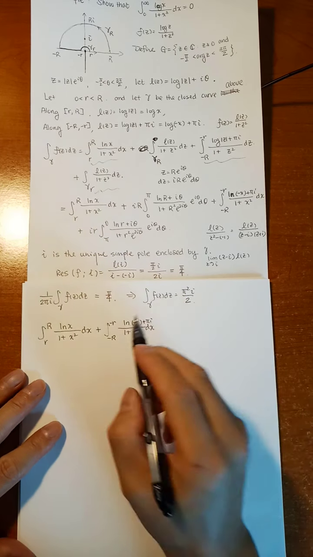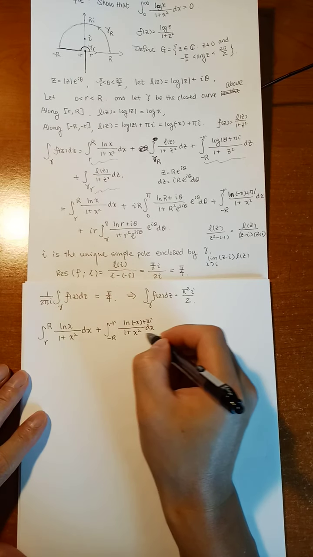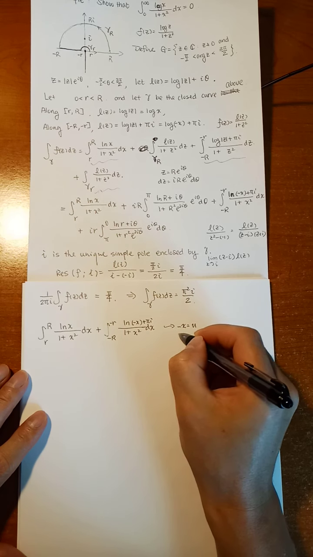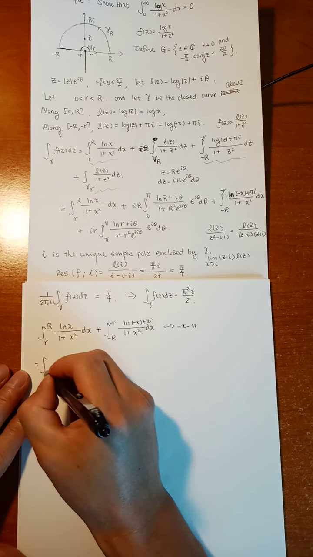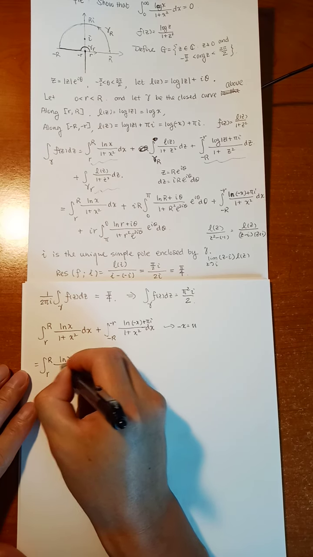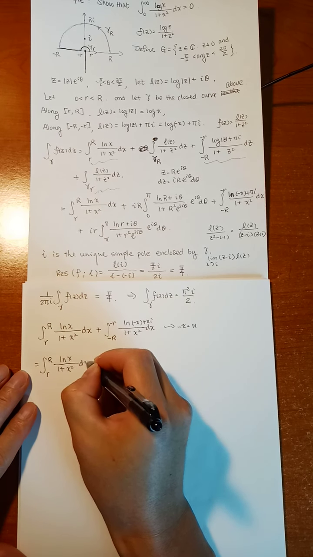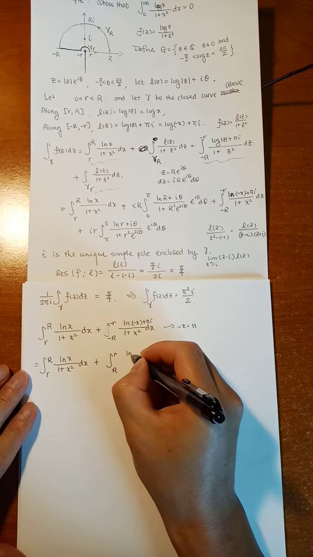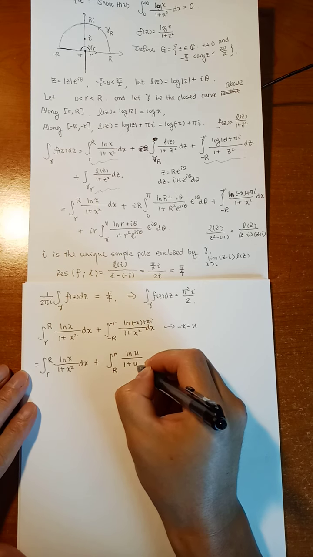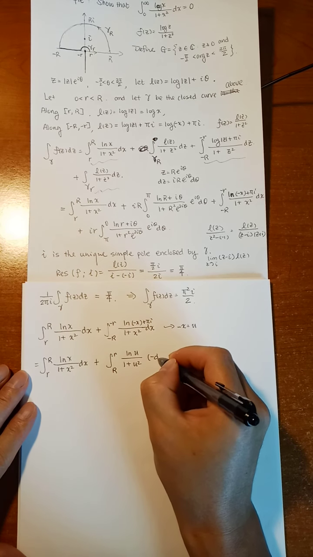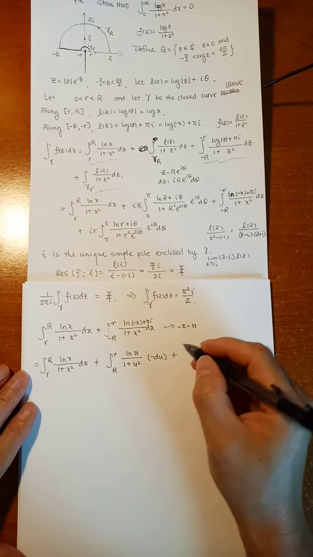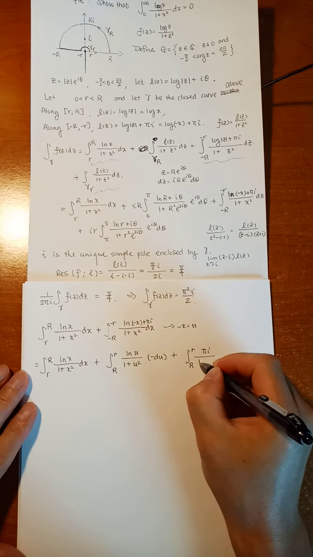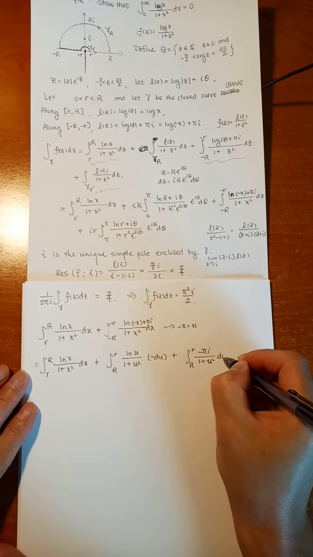Here, of course, you will use u substitution. Let negative x be u. Then you will have little r to R log u over 1 plus u squared, and negative du, and plus the integral of pi i over 1 plus u squared, negative du.